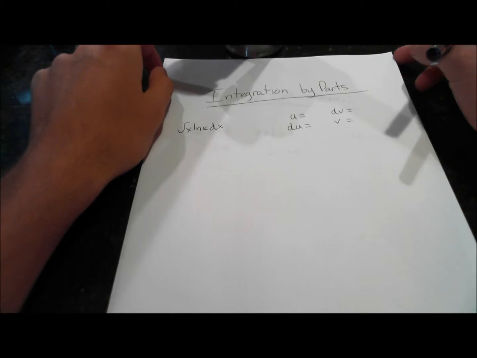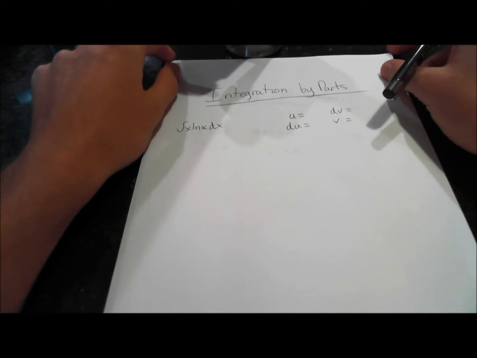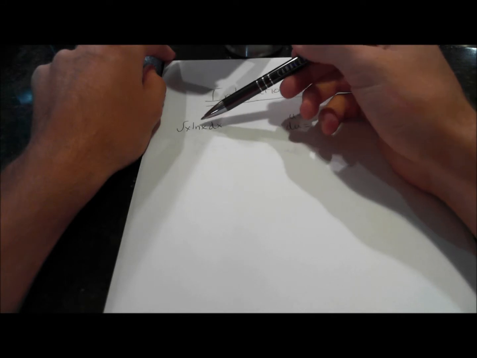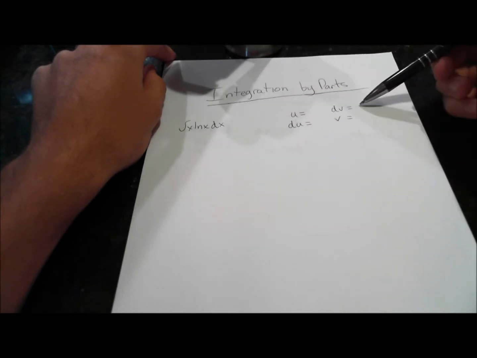Okay, so I'm going to be showing you how to do integration by parts, which is a method that you're going to want to use if all of your other basic methods of integration fail. So you want to start by writing your integral, which in this case is the integral of x times the natural log of x dx, and you want to separate it into two parts, setting one part equal to u and one part equal to dv.